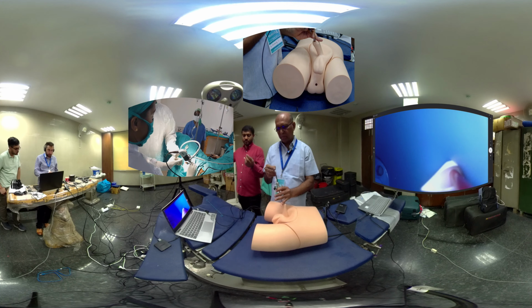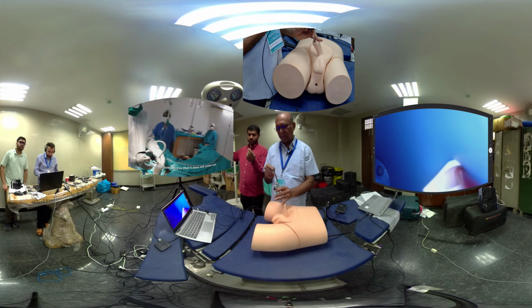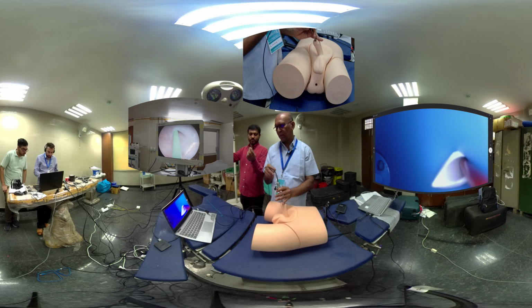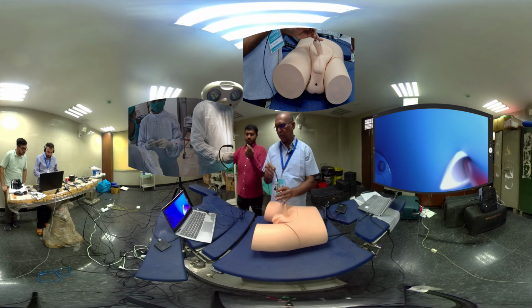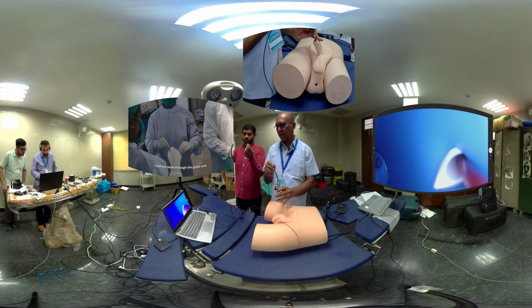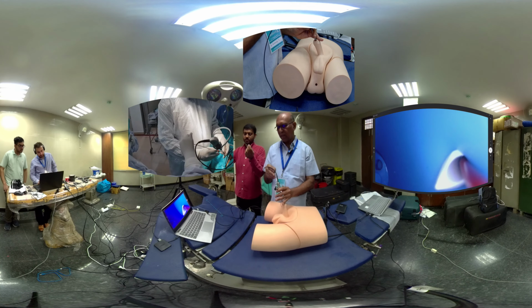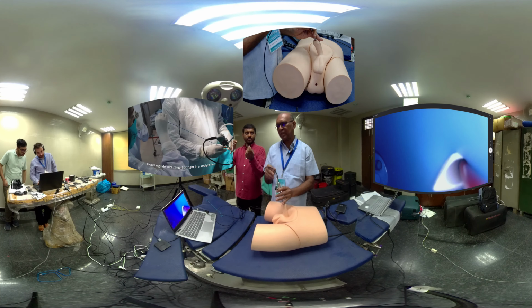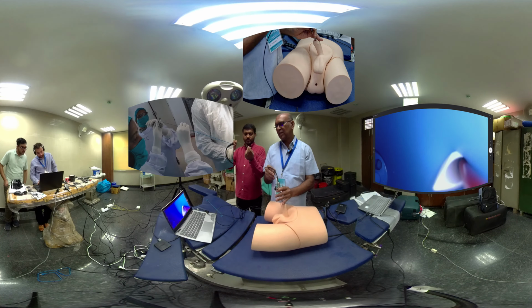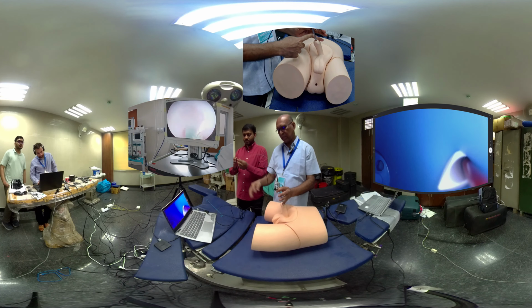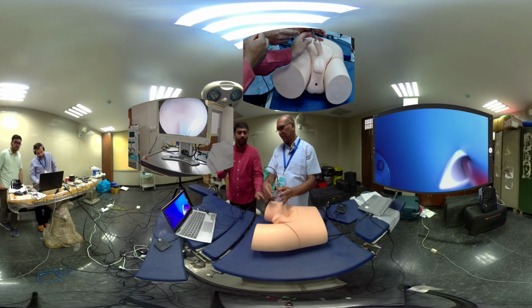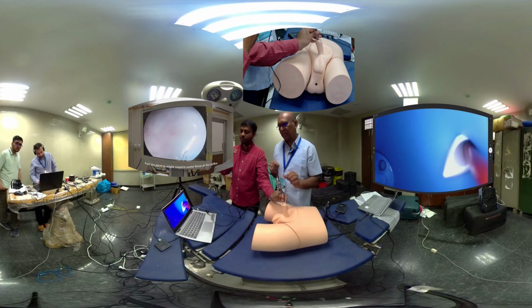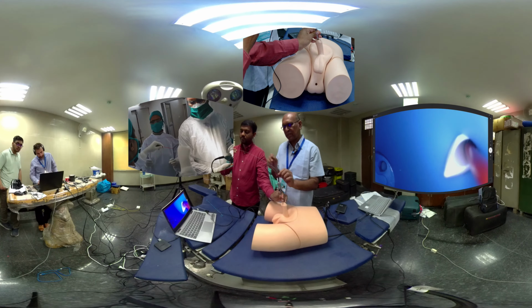Here you have to pass it gently, 1 centimeter at a time. It keeps going inside the ureter, and once it goes to the kidney, there is a little bit of resistance. Then you stop. Then you ask the assistant to hold the scope, and the assistant should note the ureteric orifice in the procedure.